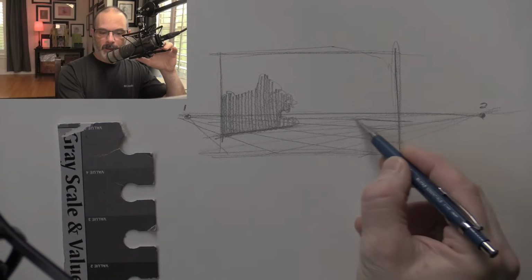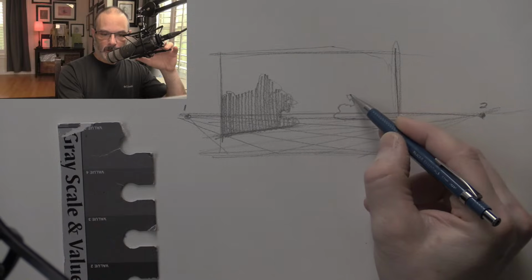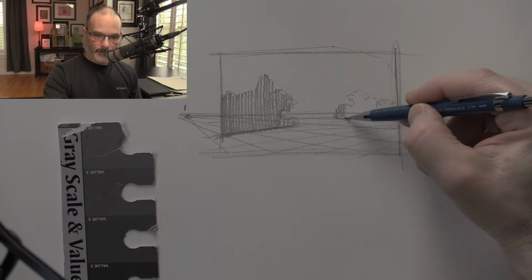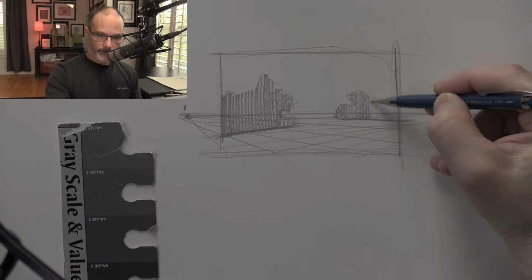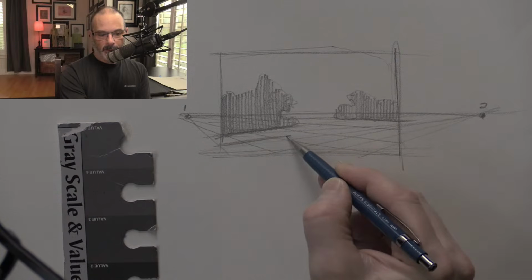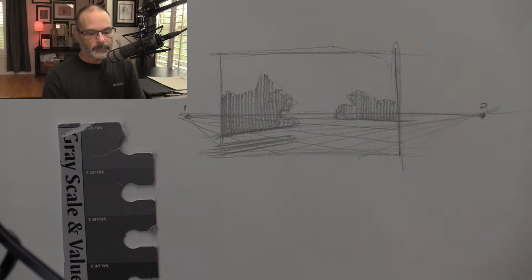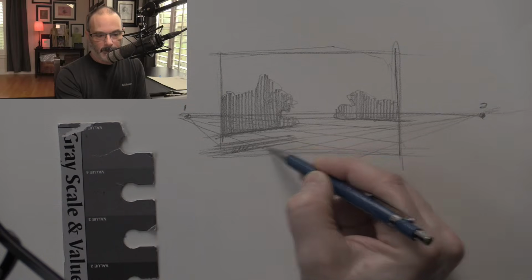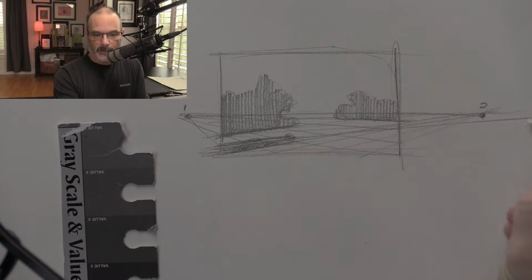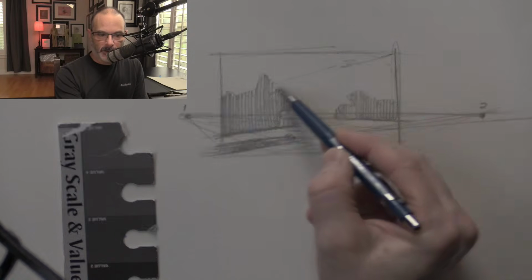And then maybe I have another tree line that's going to point number one that's smaller. Now I could have also done something here in the foreground, but maybe I'll put a log there that's on the ground and it's pointing to two. Okay, so now this is completely different.